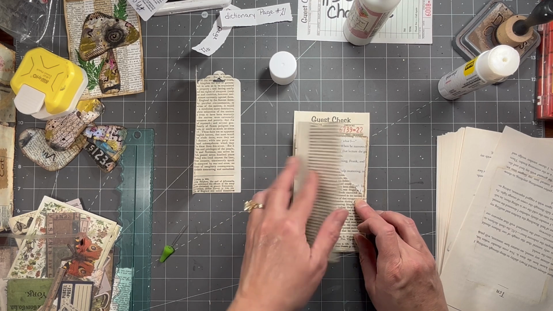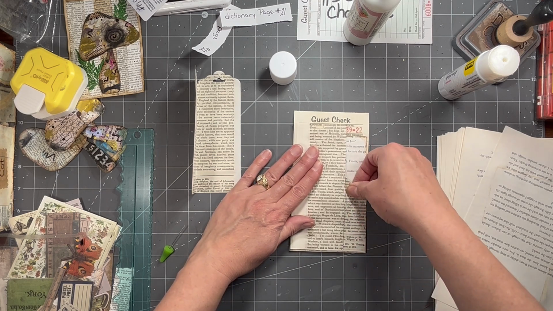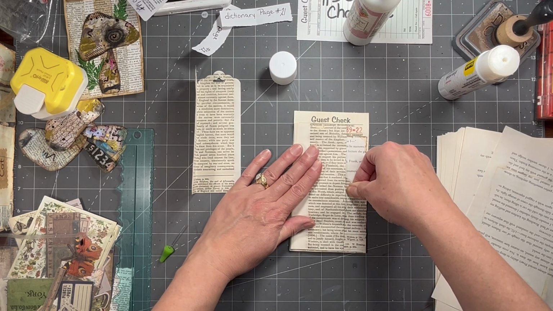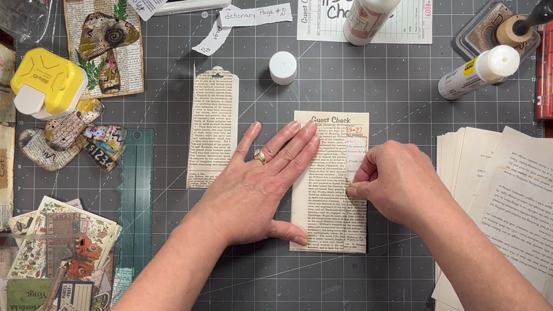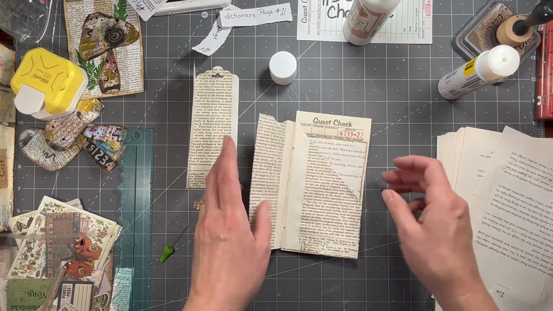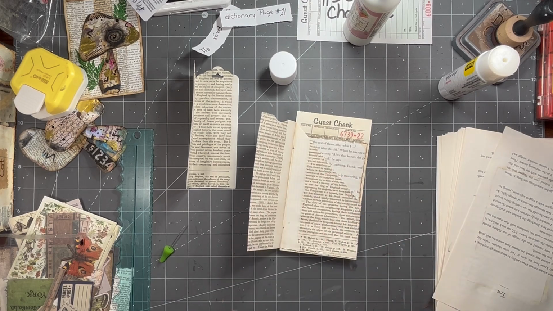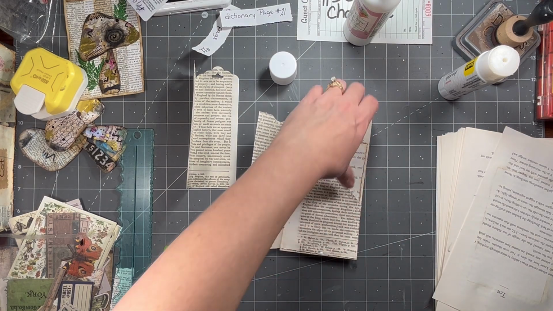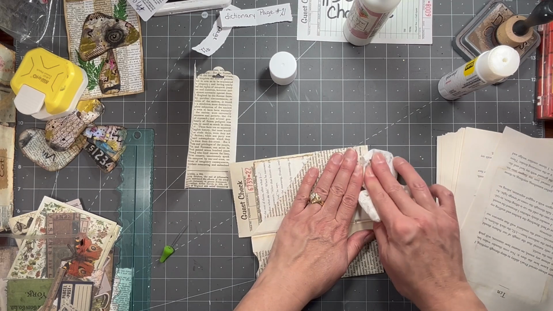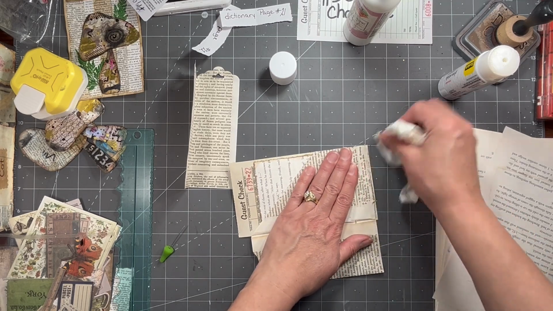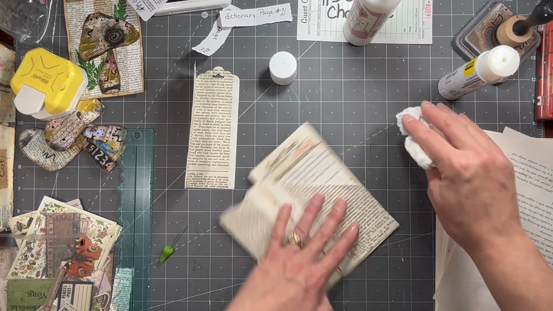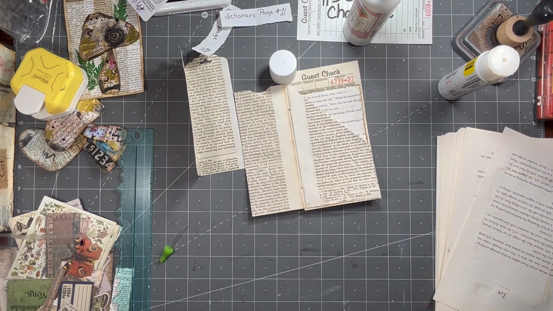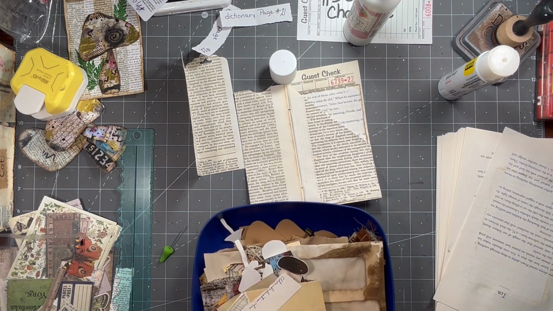Get that right up to the edge. Trying to get this on here. I don't think this book page is square, you know what I'm saying? Because all I did was fold that bit over. Oopsie, that wasn't good. I'll put a piece of paper down there, decorative something. Let me see. Get out some of my little scraps here.